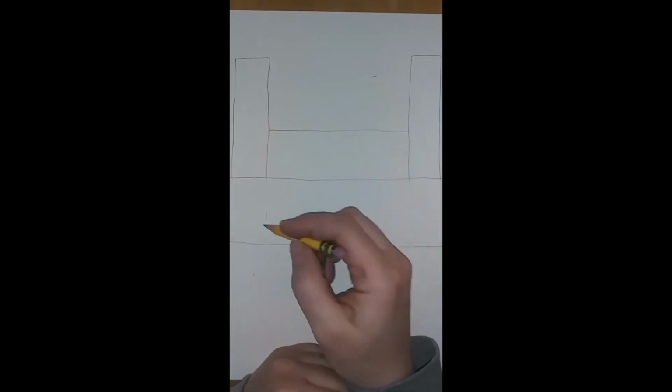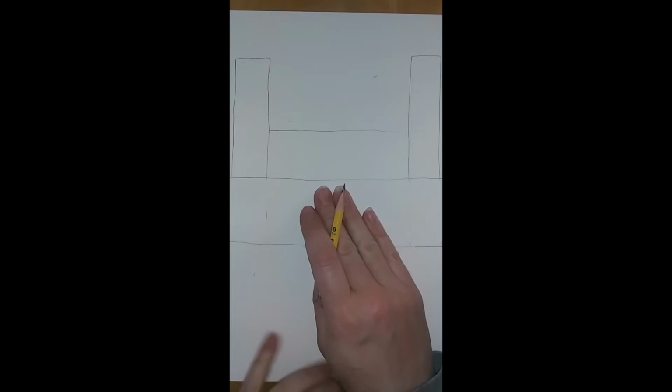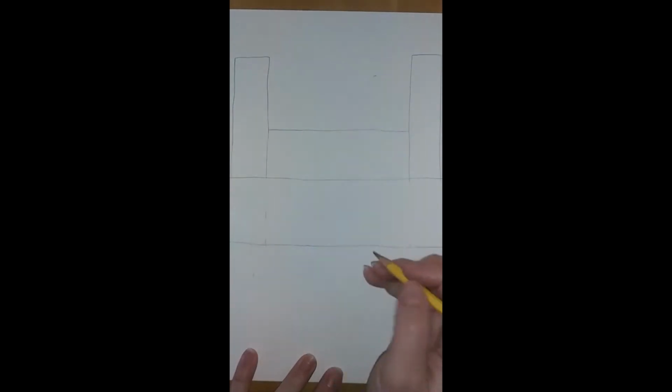How are people going to get into your castle? If you have a wall in the front, you'll need a door or a gate here. If you don't have a wall in the front, your gate would be right on that first square.